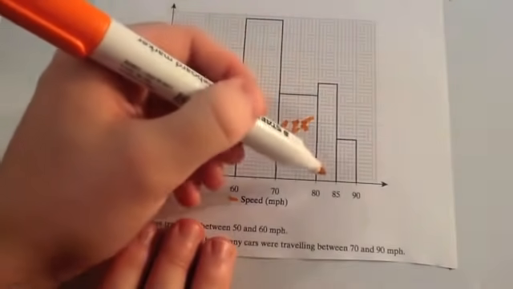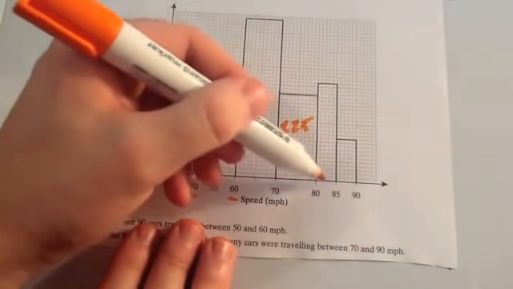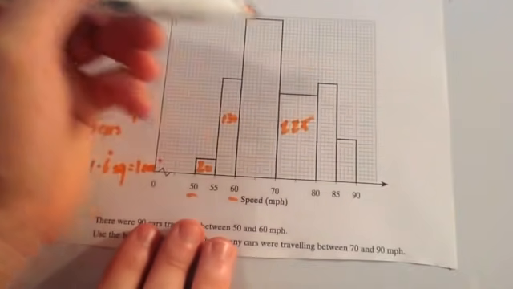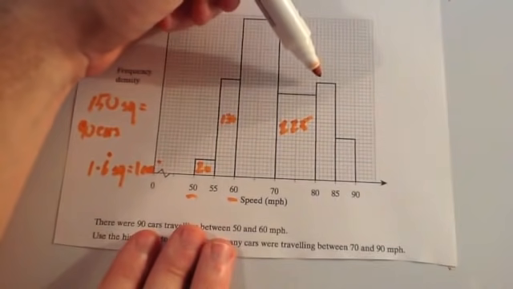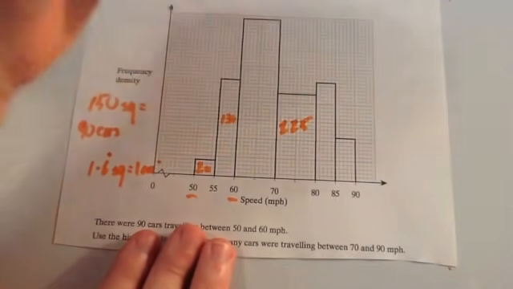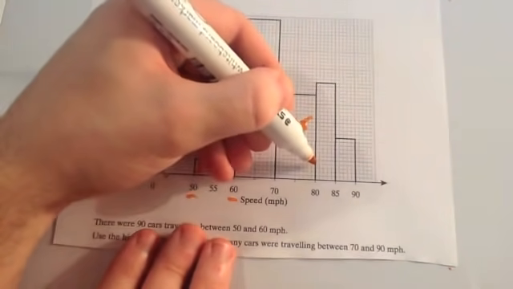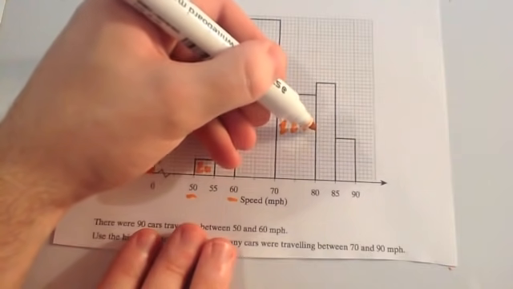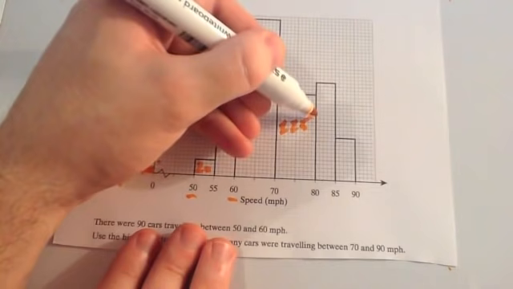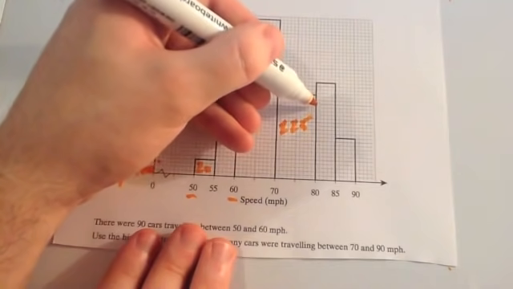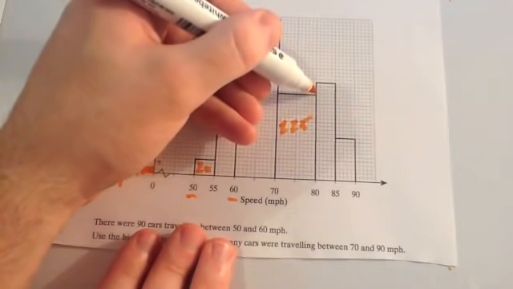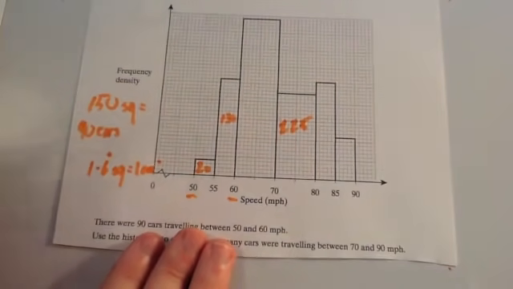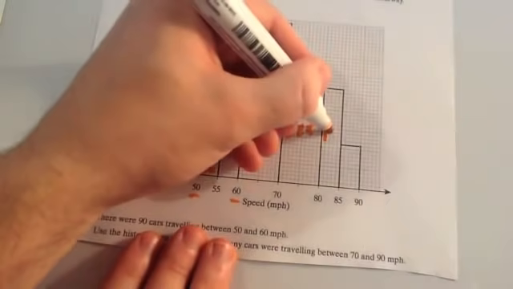The next bar is 5 across, and it goes up 26. I'm going to have to count this one: 1, 2, 3, up to 26. So 26 up times 5 is the same as before, 130.